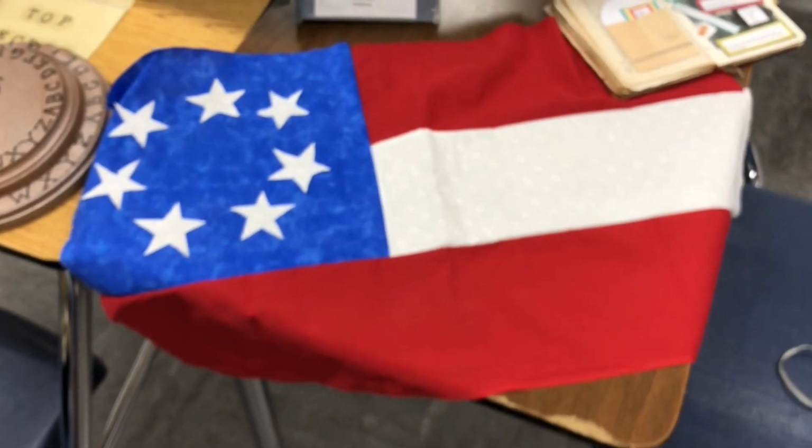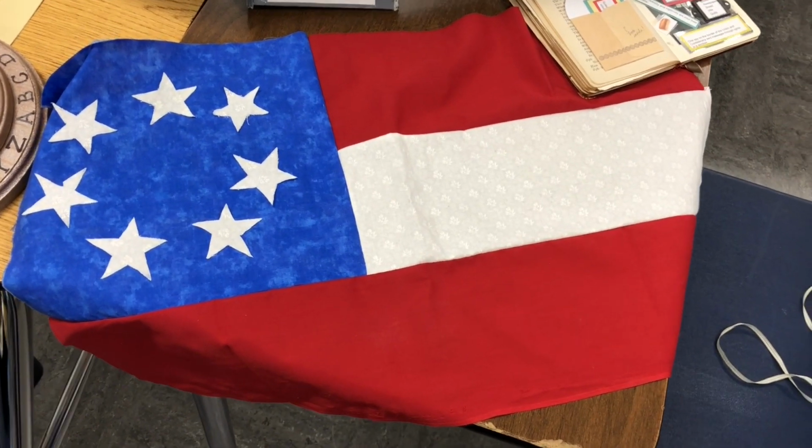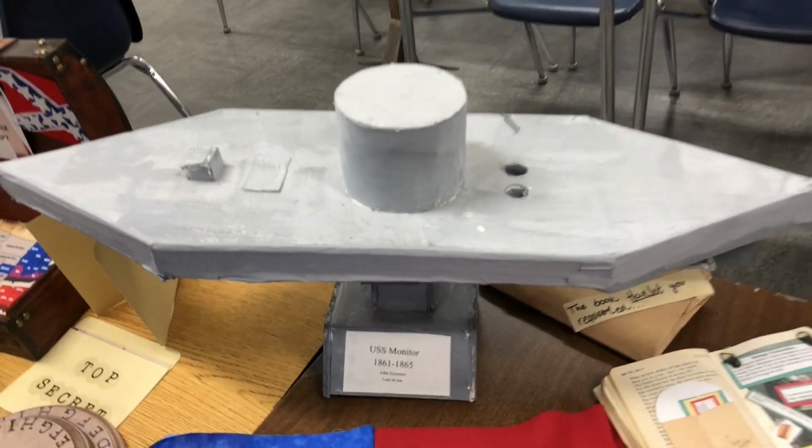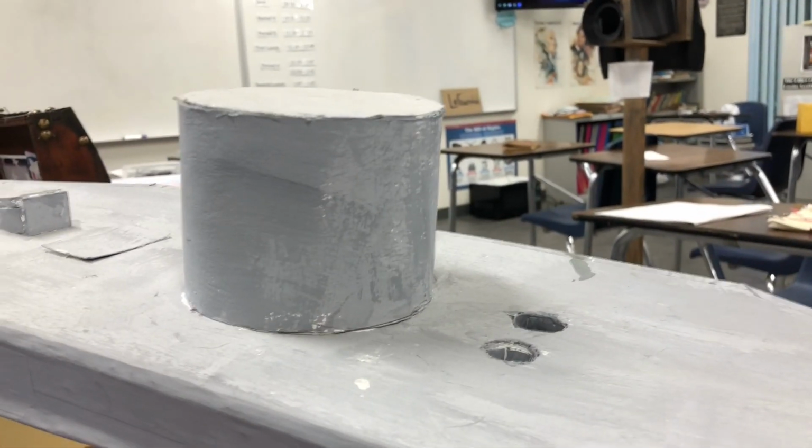I have other students who've gone even further. Someone who was doing flags, they kind of stitched their own Stars and Bars flag, kind of cool. Another student, I've shown you this one, made an ironclad, made it so that the propeller in the back spins. Also the turret on the top will spin once you turn it on.